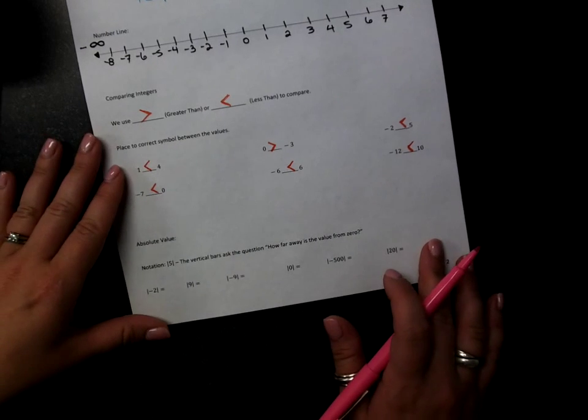And the last part of this section is on absolute value. That might be a new concept. Sounds a little strange. It's a symbol we're going to learn, and you'll see it every now and then throughout this course and your next couple courses.